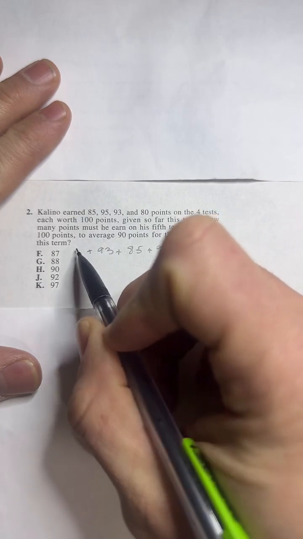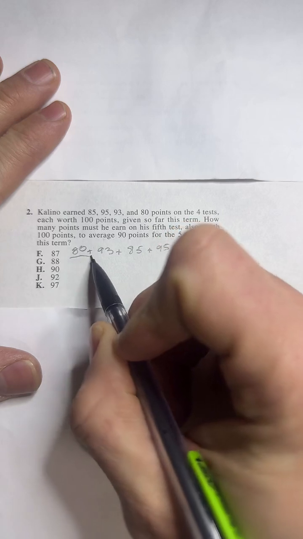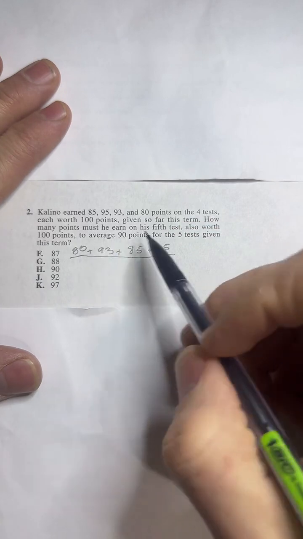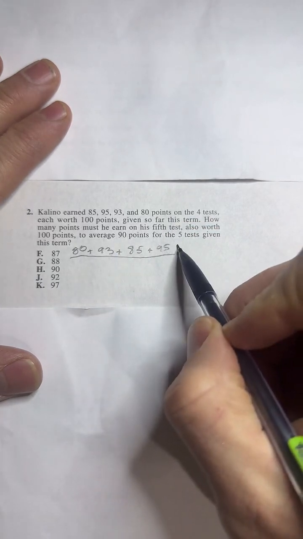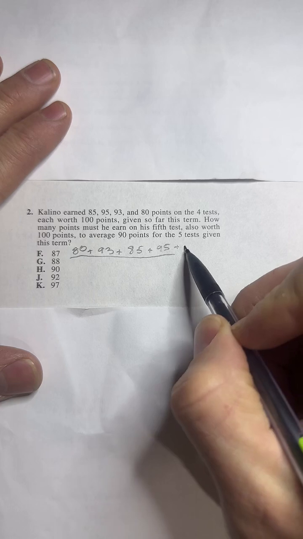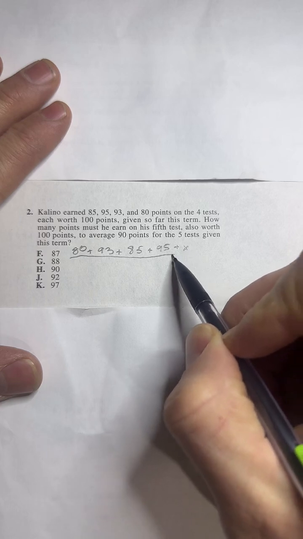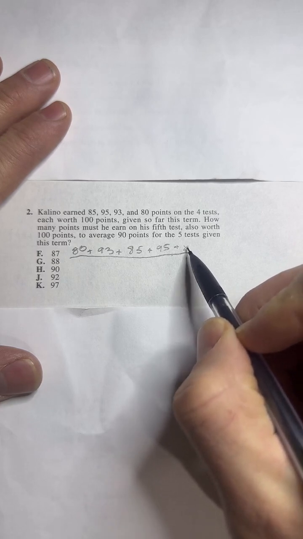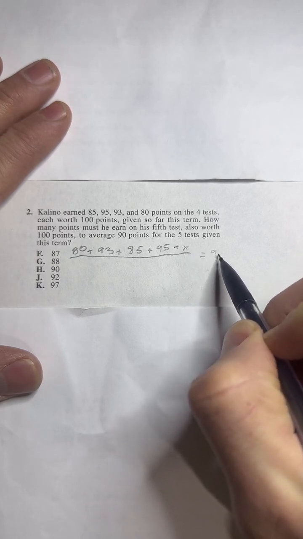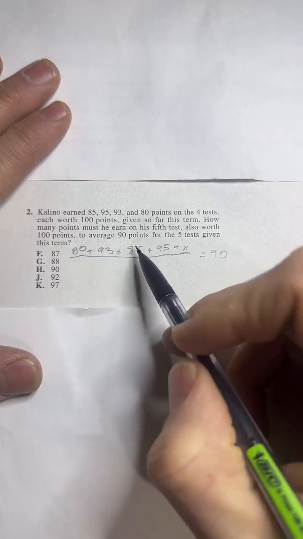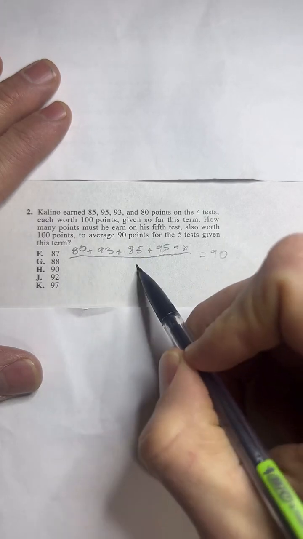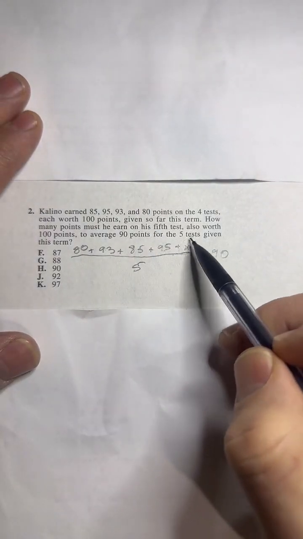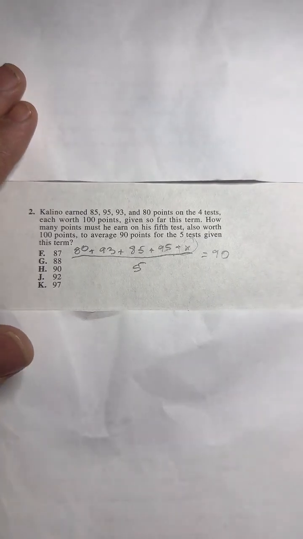Usually I would divide that by 4, but it says, what would I have to get on the 5th test? I don't know what the 5th test is, so I'm going to call it x. What would I have to get on that 5th test in order to average 90? So I'm going to divide by 5, and that equals 90. They're giving us 4, so we add that x and divide by 5 and set it equal to our new average.